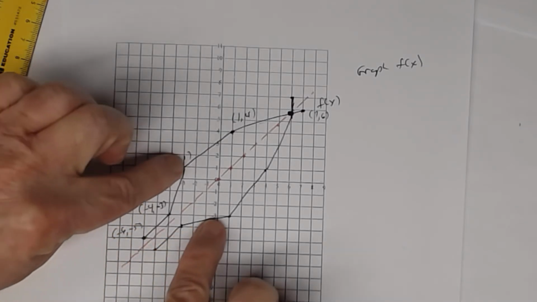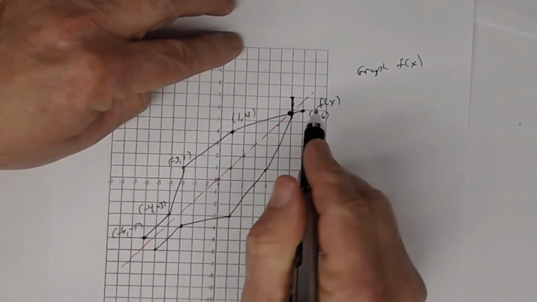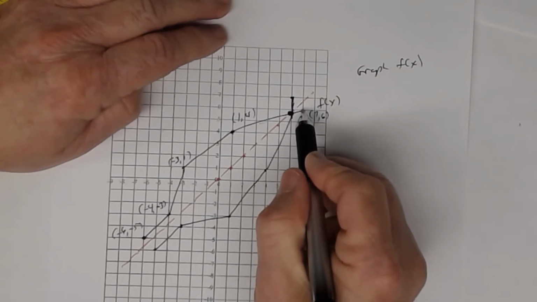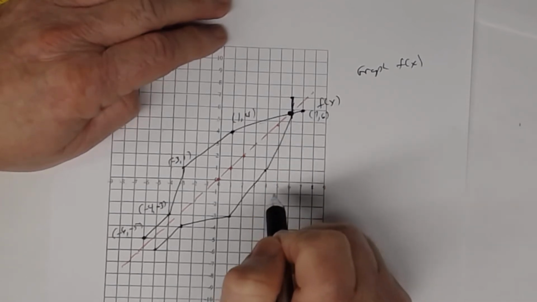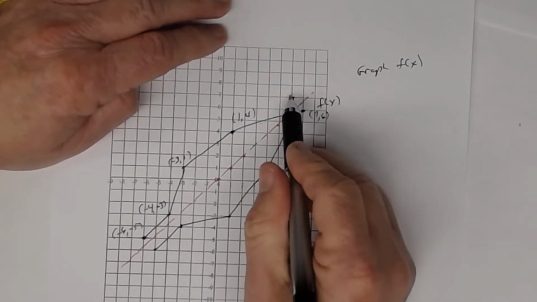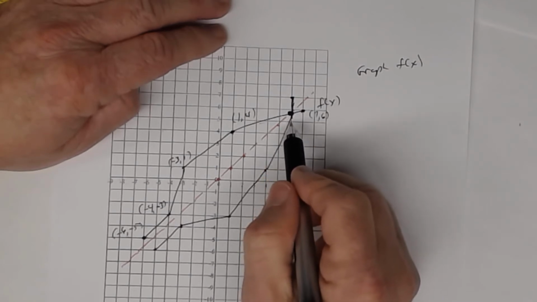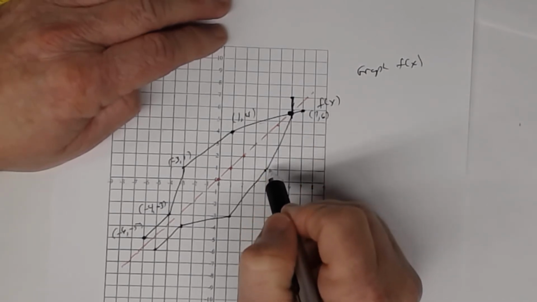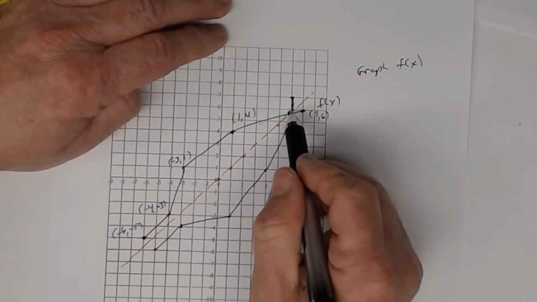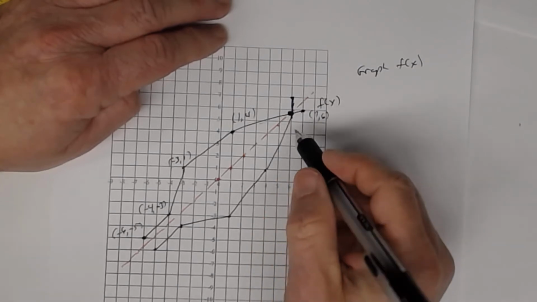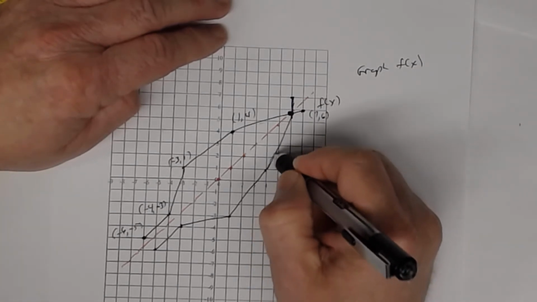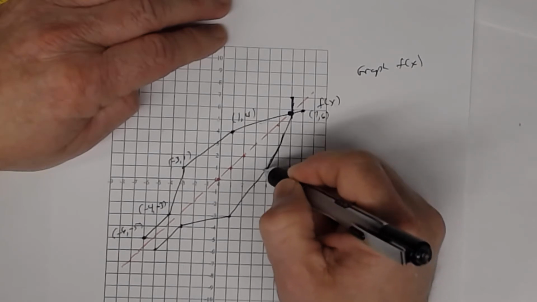Okay, see how those are looking symmetrical? Now, should really, see, this is 7, 6. I'm having a little trouble here because it's not supposed to be going straight up and down. Let's see, it should have gone more like this, I guess.